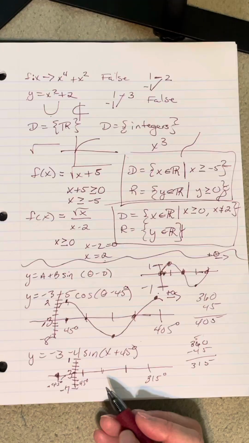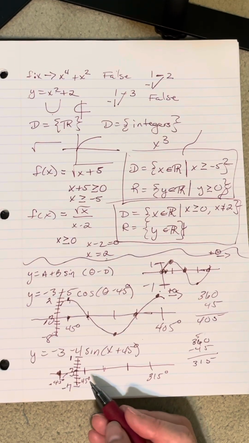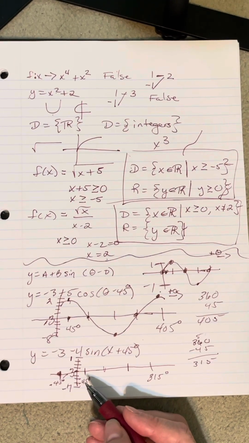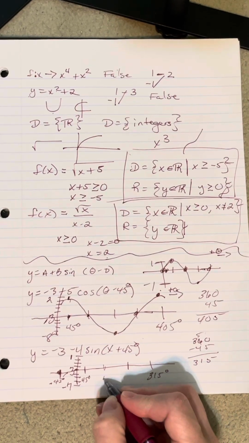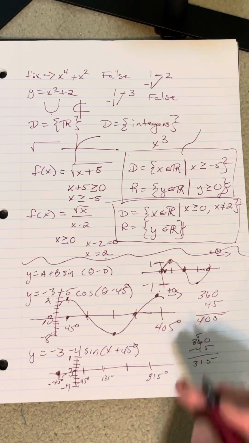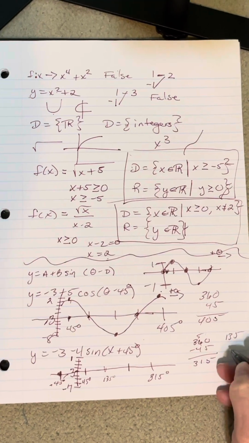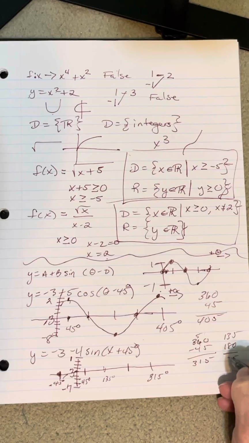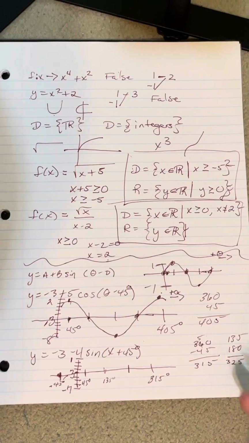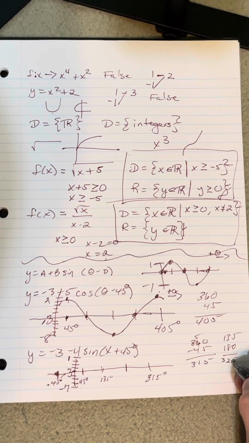So I'm not going to label all of them, but I might label this middle one. So that would be +45. And then 90 plus that would be 135. And then mentally, I just want to check. I know that another double 90 is 180. Whoops, I think I calculated that wrong.